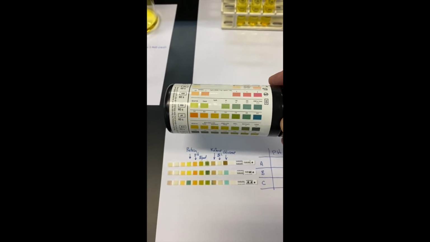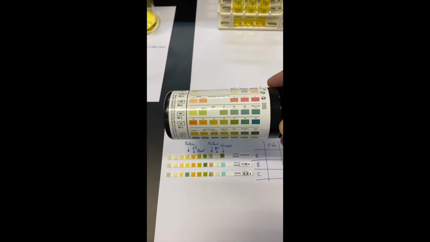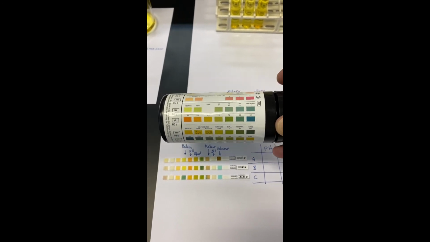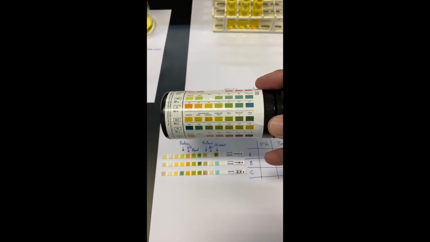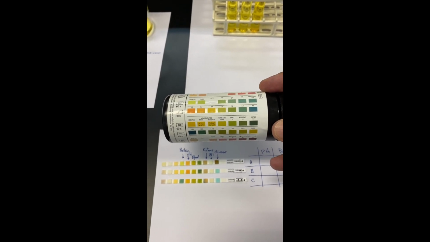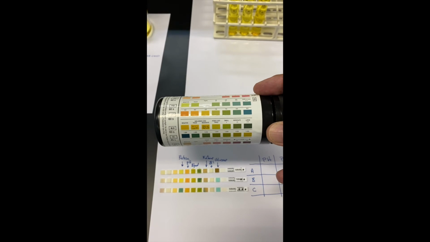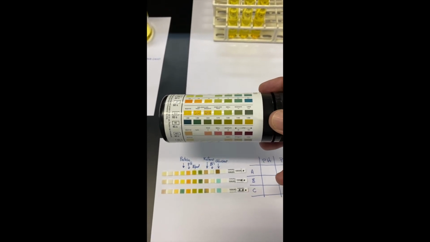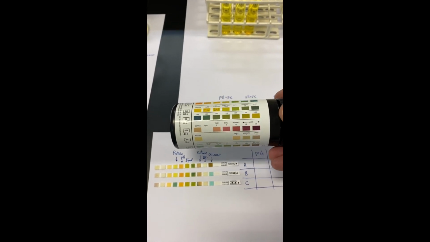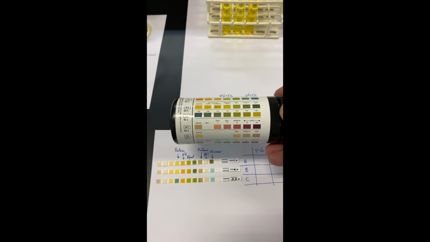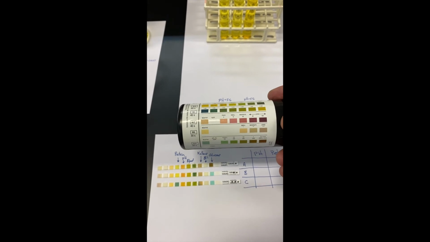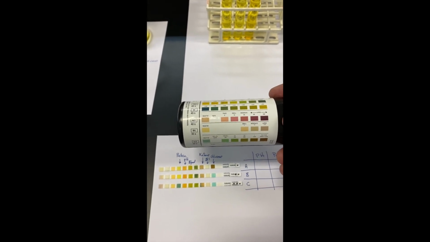For pH, we see the normal pH between 5 and 6, so pH of 5 to 6 for all 3 samples. Presence of blood, we see that they're all normal for that. There is no blood found in any of those. Ketones are a beige color if it's normal, and we can see that all 3 are normal for ketones. Bilirubins, also normal or negative for all 3 samples.